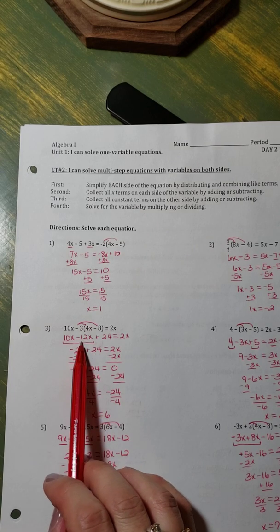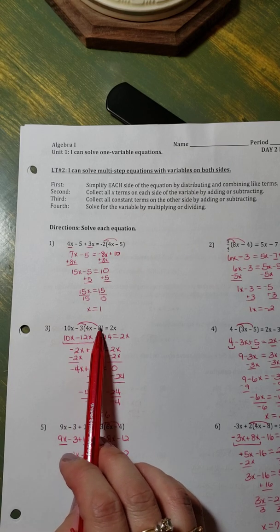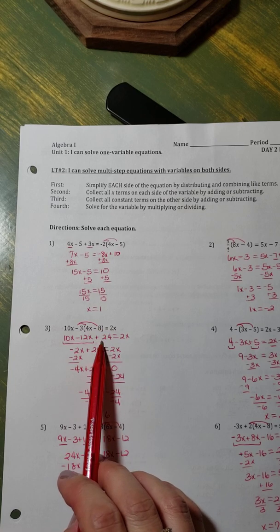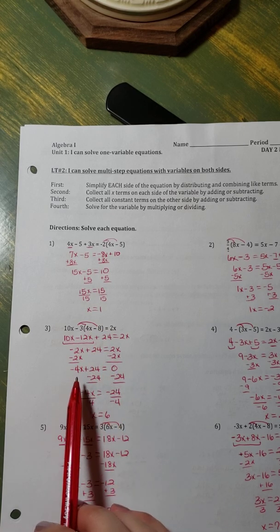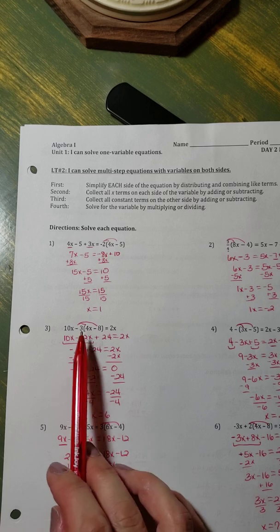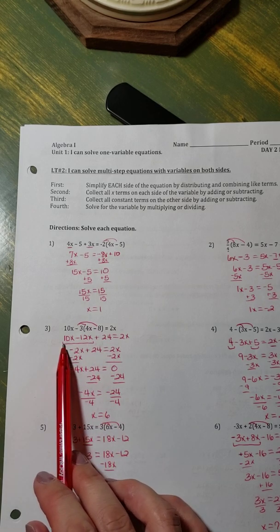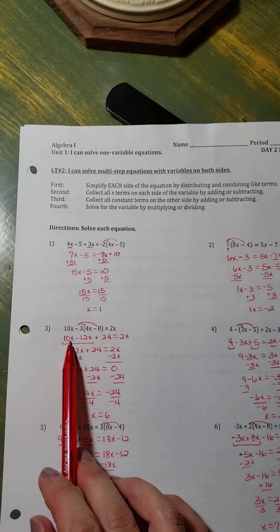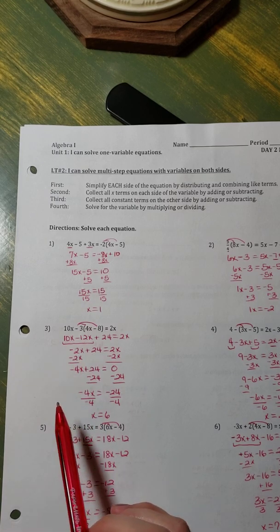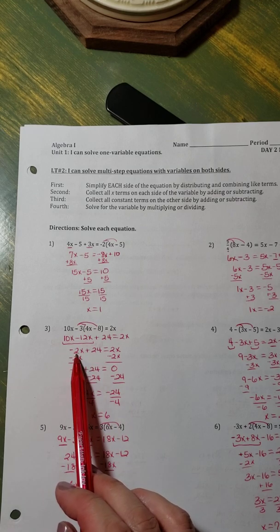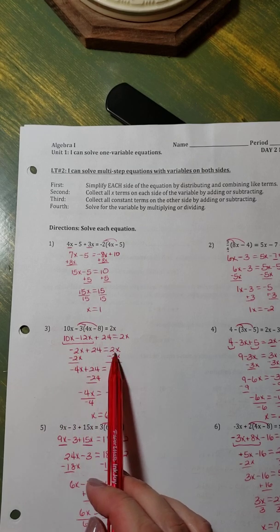In our third example, all we had to do was distribute. Negative 3 times 4 is negative 12. Negative 3 times negative 8 is positive 24. But you'll notice that in addition to distributing on the left, now we've created like terms. So my next portion of step 1 is to combine these two like terms together. 10 minus 12 is negative 2, plus 24 equals 2x.